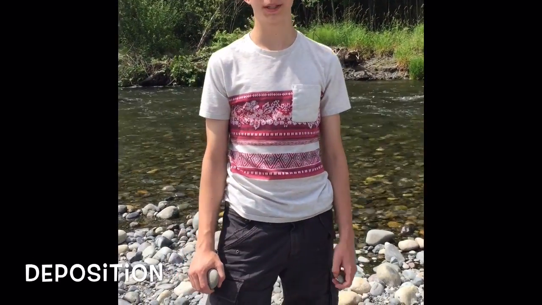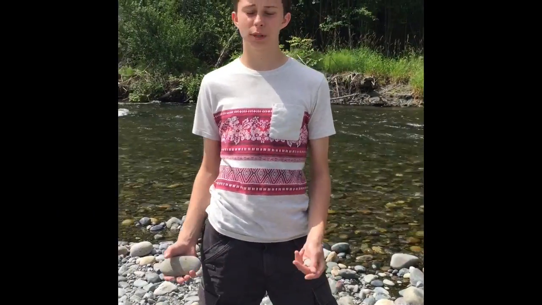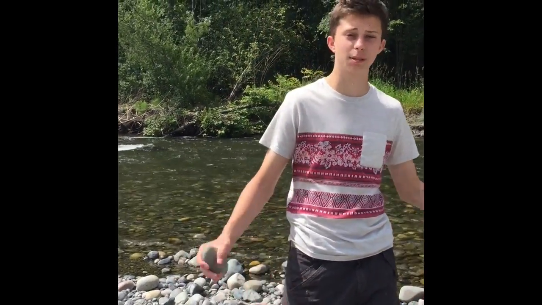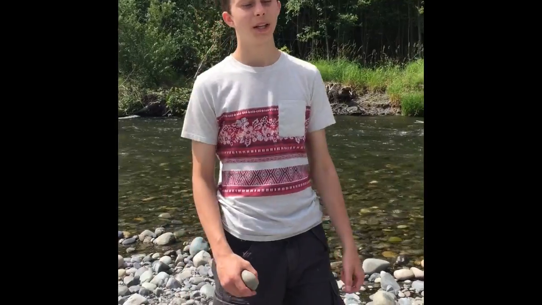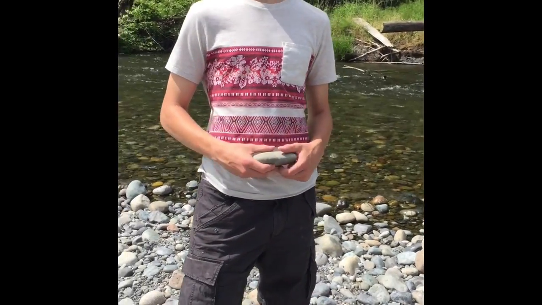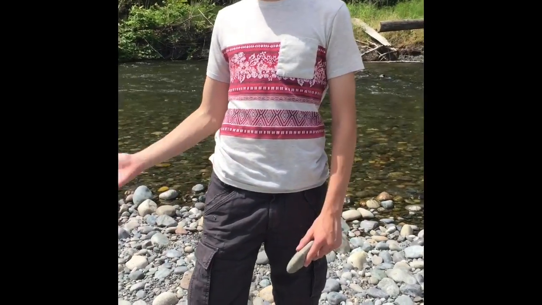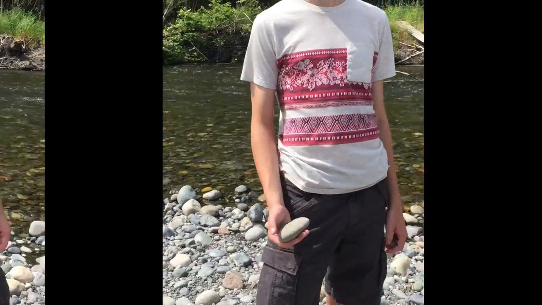Deposition is the movement of eroded sediments. Deposition is responsible for making landforms. It can make a small landform or a big landform. The bigger the landform, the more time it takes, because sediment has to be deposited onto a slow-moving area of the river. A smaller landform could be made in over 20 years.